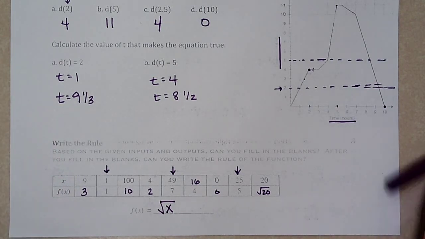This is how functions work. We're not quite done yet. We have one more day tomorrow, but if you have any questions before then, don't hesitate to let me know.